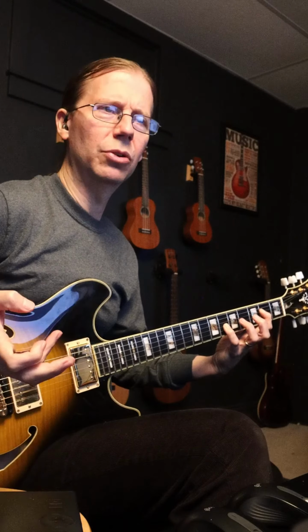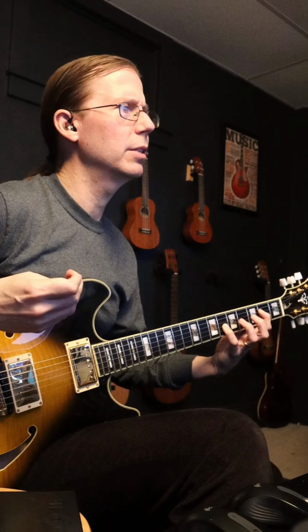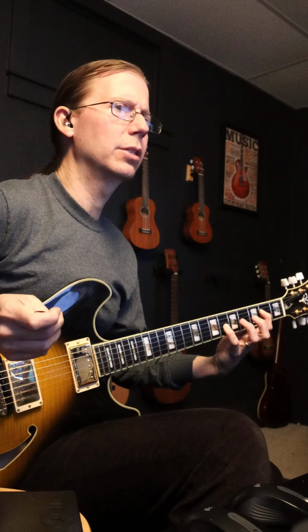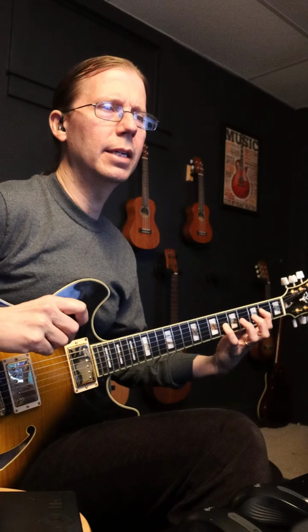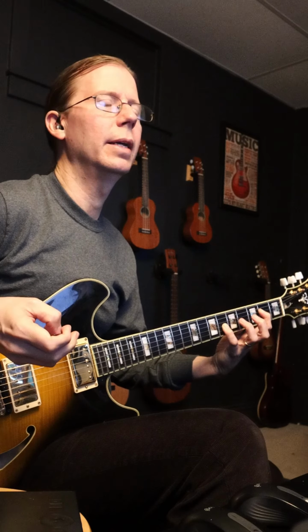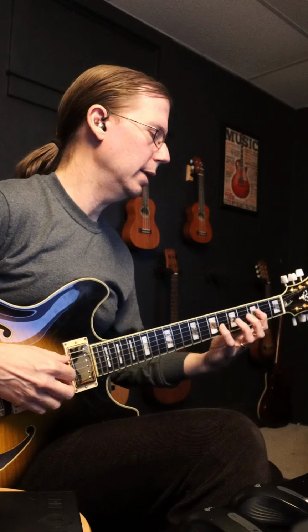I generally leave the key signature blank. In Finale there is a setting that says no key signature or something like that, but I don't think it gives any indication that it's not. So it's an interesting thing.